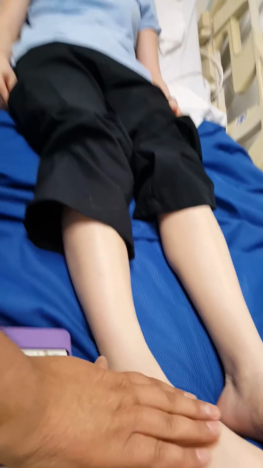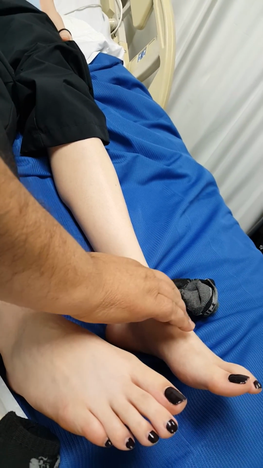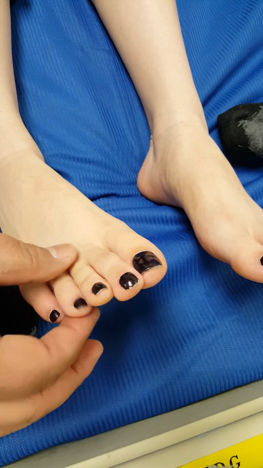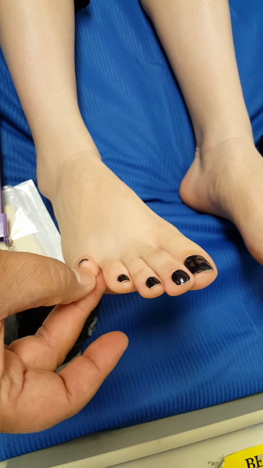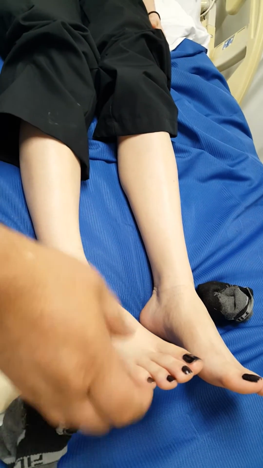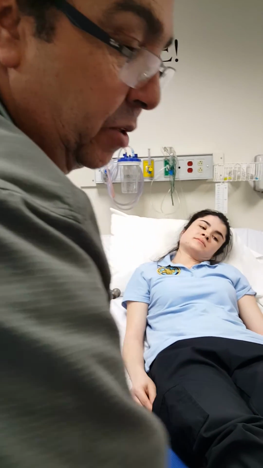Then you want to feel for pedal pulses. Pedal pulses are on top of the foot. And you want to do the capillary refill. On each toe? You do it on each toe if the patient has a problem with one or two toes. But if there is no problem, like you can see here, you can only do it on one, and that will be good enough. And if the foot is warm or cold, always compare one side with the other one.